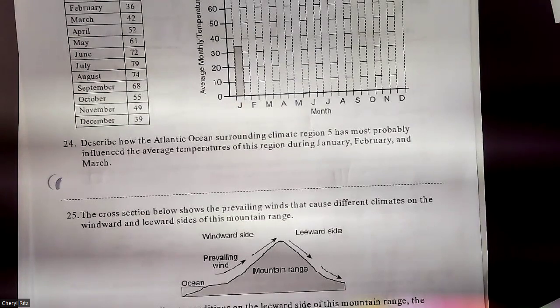Then for region 5, down here, it wants to know how the Atlantic Ocean surrounding climate region 5 probably influenced the average temperature of this region during January, February, and March. How did the ocean influence it? What did you say, Brooklyn?